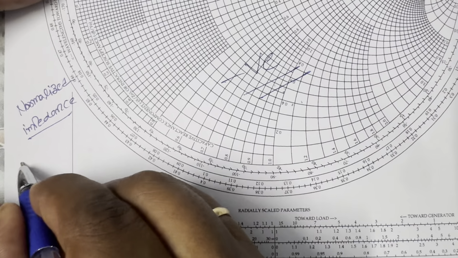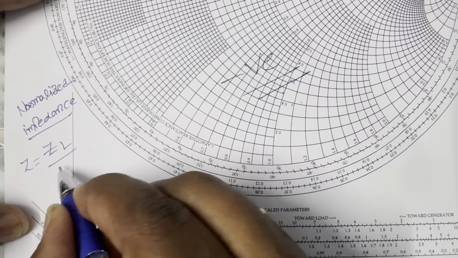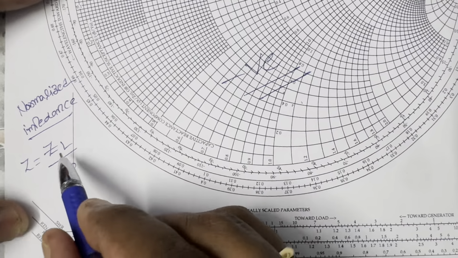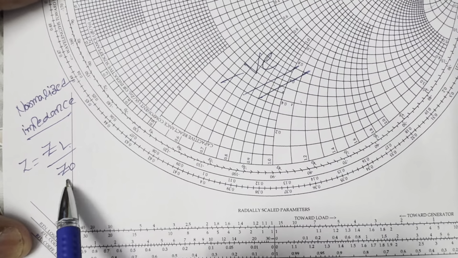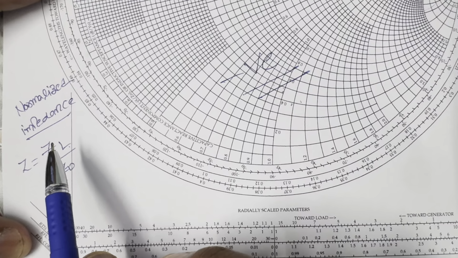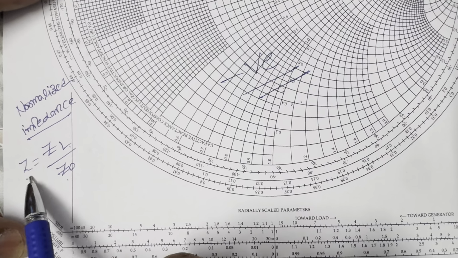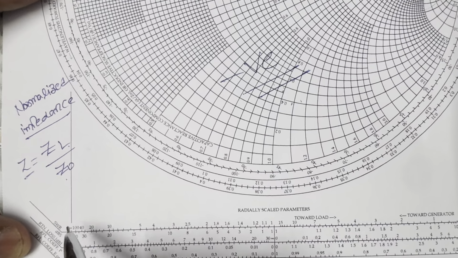The normalized impedance is given simply as ZL by Z0. Here in the problem they will give the ZL value, and at the same time the Z0 value. We have to find the value of ZL by Z0, then we will get the normalized impedance. For example, I will show you one example.